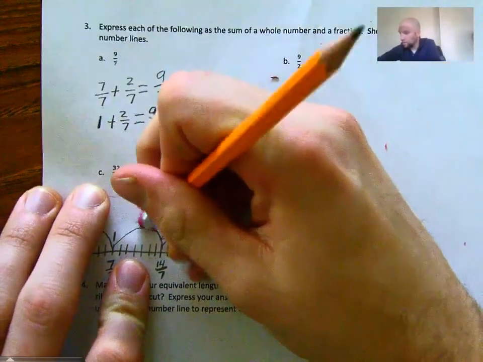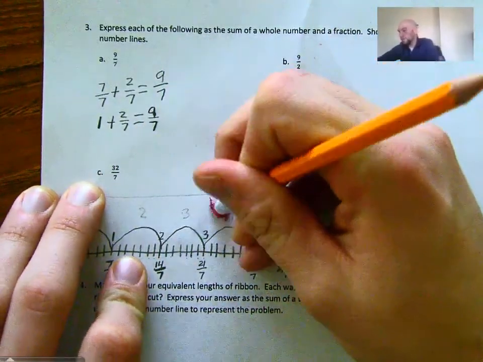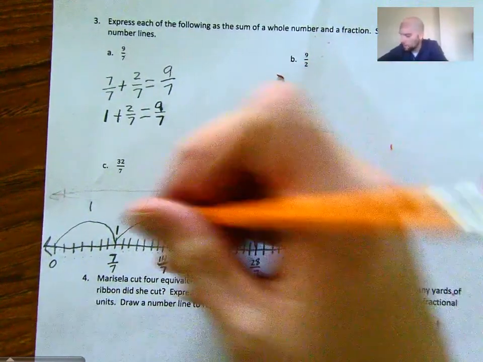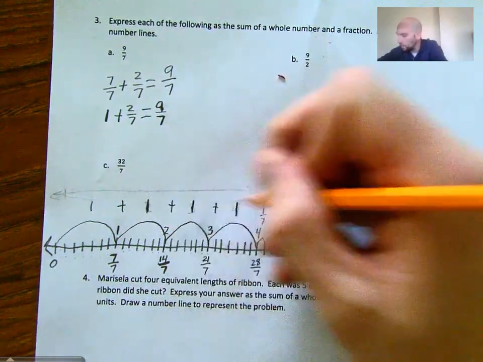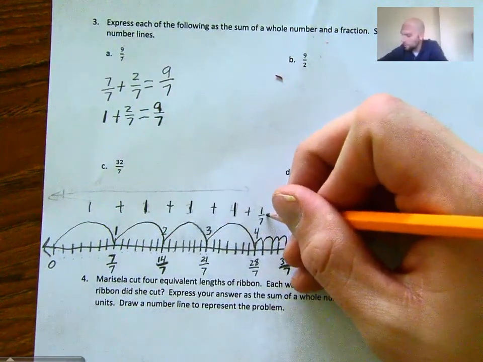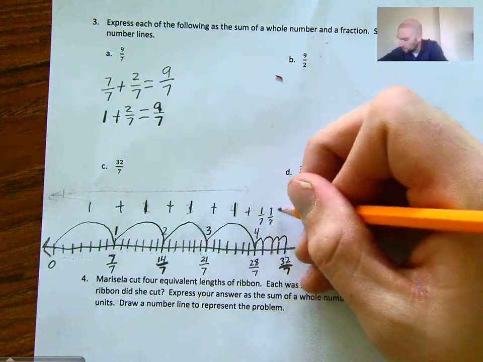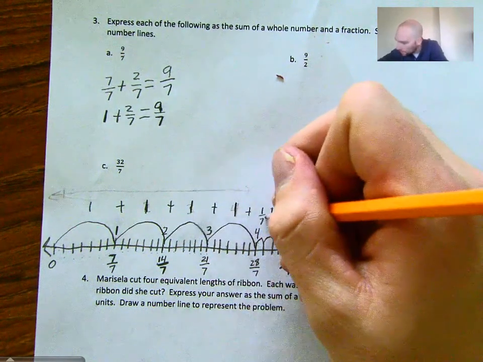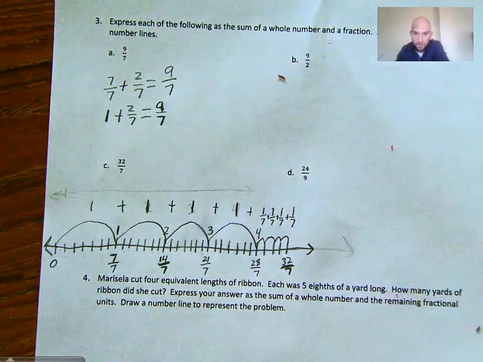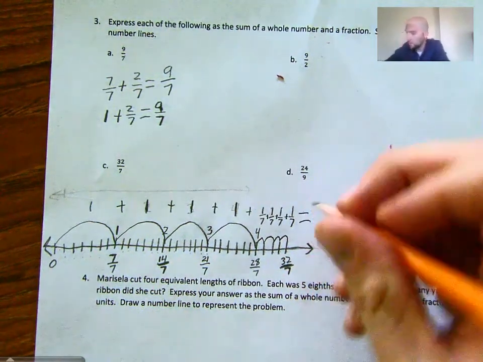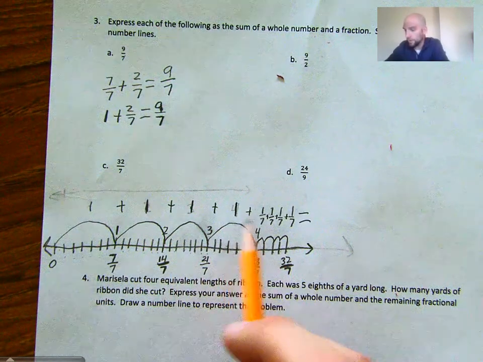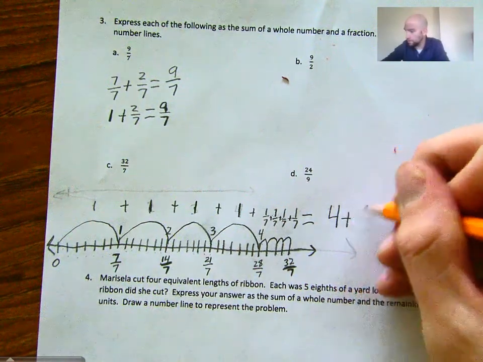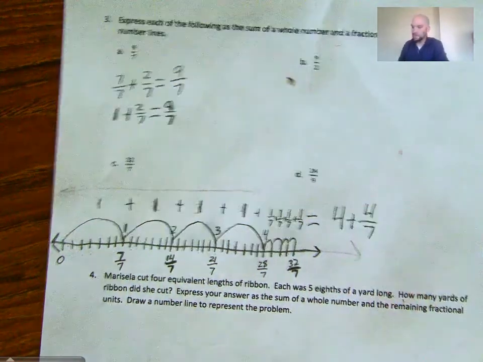I guess I should just do ones here. It'll be 4 altogether, but I want to count my jumps, how much I'm jumping by. 1 plus 1 plus 1 plus 1 plus 1/7 plus 1/7 plus 1/7 plus 1/7. I have little tiny plus signs in there. Equals, well, I have 1, 2, 3, 4, and 1, 2, 3, 4/7. So I have 4 plus 4/7 altogether.